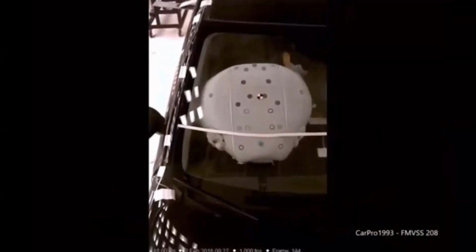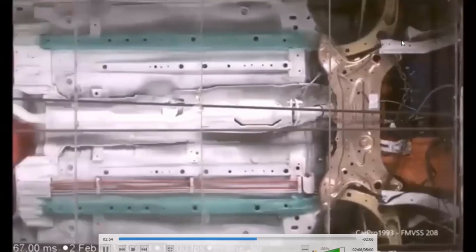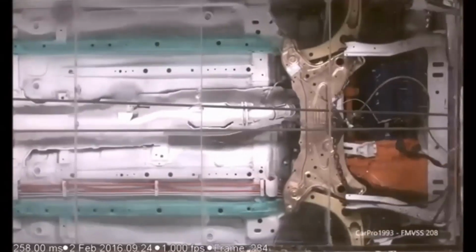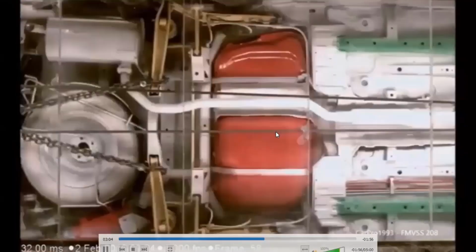So let's take a look at the chassis and the front part from the bottom view. You can see how at the contact it starts crumpling here. It's not even pretending to withhold, to maintain the strength. It's crumpling right away. And you see this is the fuel tank.